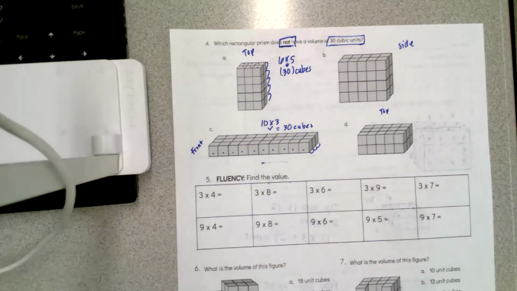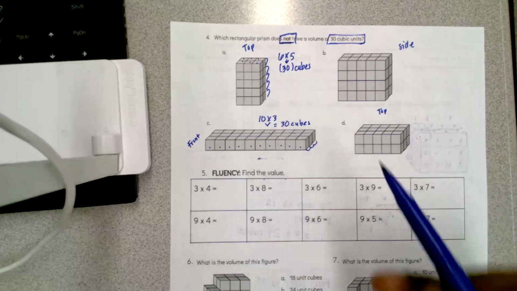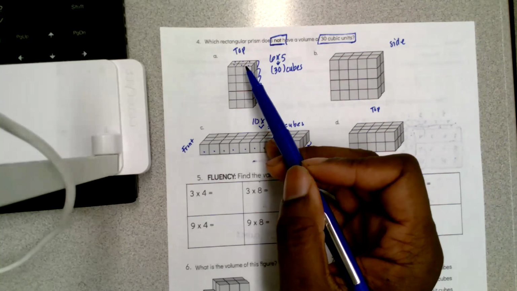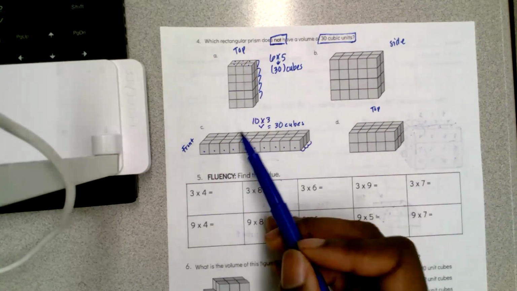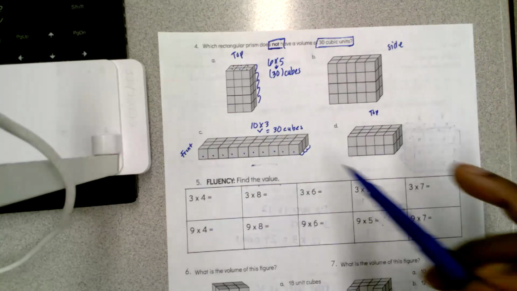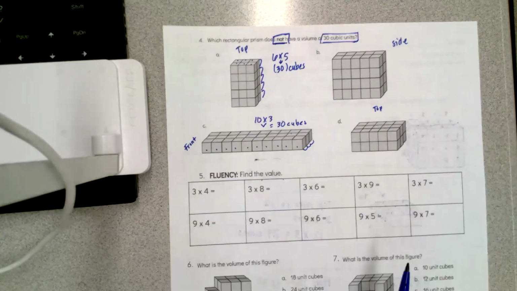You know what? Excuse me. I'm tired of doing all of this for you. I want you to figure the next ones out on your own and to tell me which does not have 30 cubes, because I know that A has 30 cubes, so that's not correct. I know C has 30 cubes, so that's not correct. I want you on your own to figure these two out.